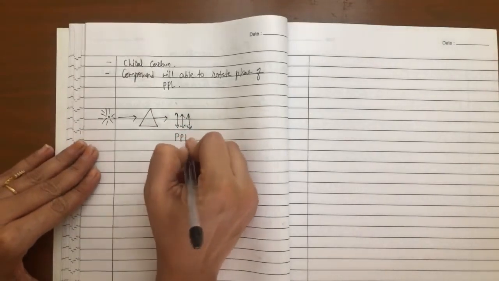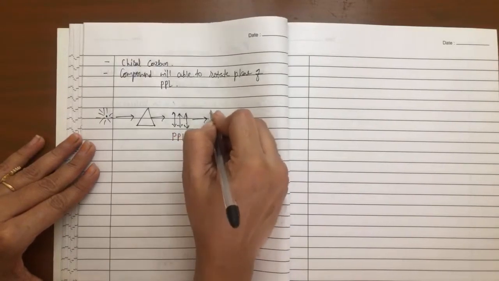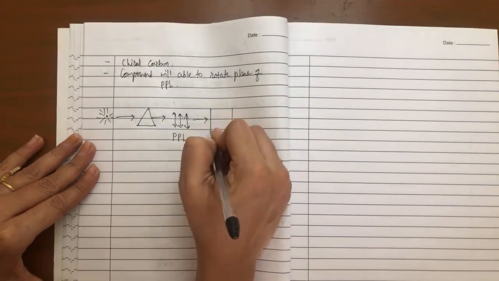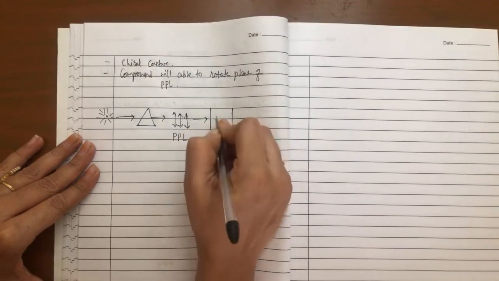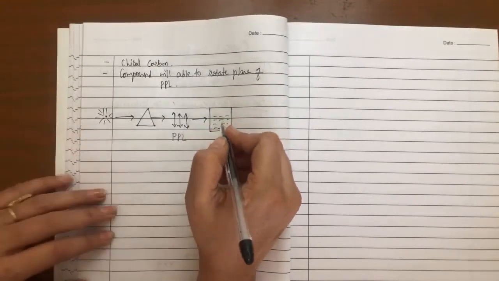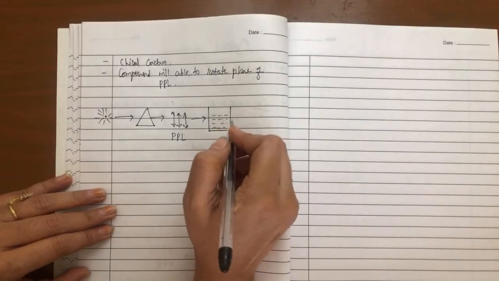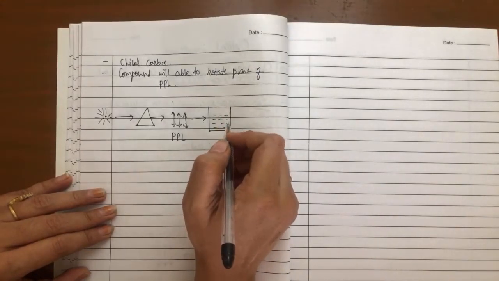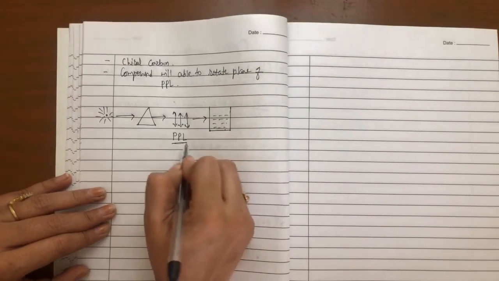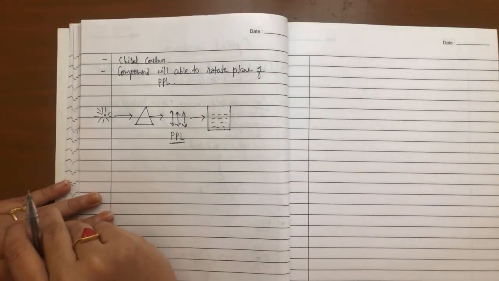Now I'll pass this through a solution of the compound for which I want to find out whether it is optically active or not. So I'll pass this plane polarized light through this solution of the compound.